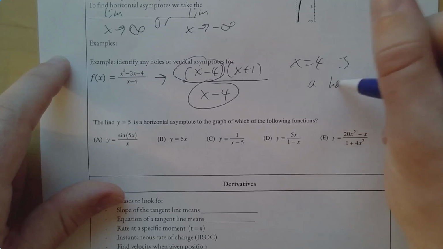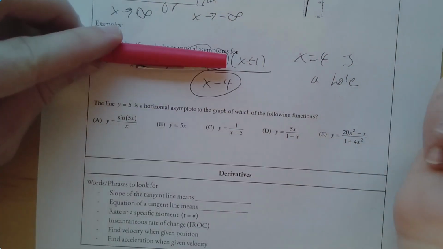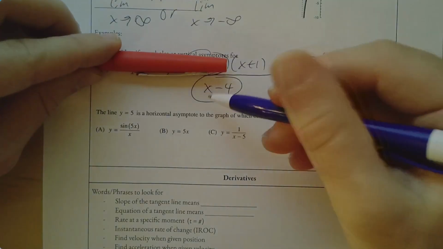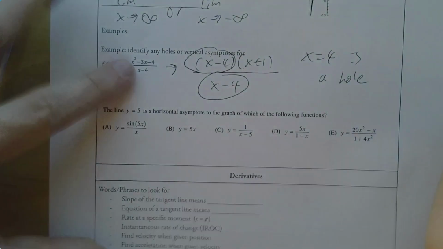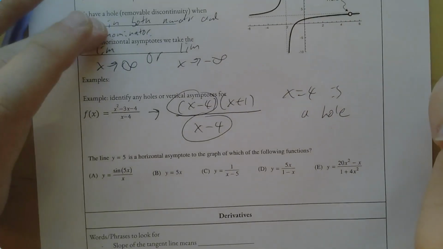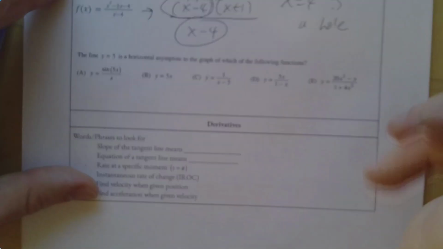So we can see here, because x minus 4 appears in both numerator and denominator, x equals 4 is a hole. Let's pretend for a second that it was just in the denominator. That would be a vertical asymptote. 4 would be a vertical asymptote because it's not in the numerator, but since it's in the numerator, there is a hole. Does that track? Make sense? Okay. There's definitely questions like that on the test.